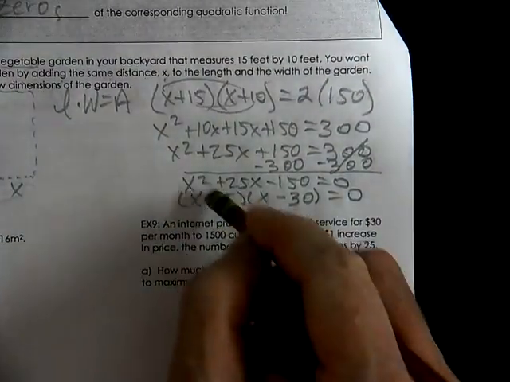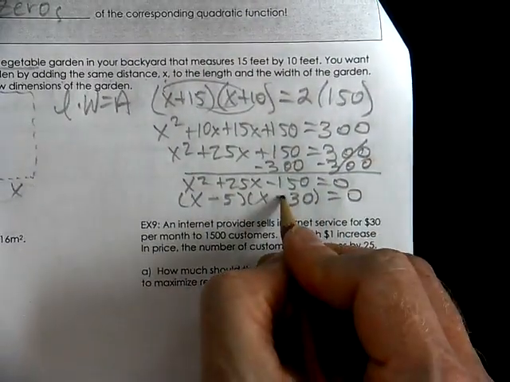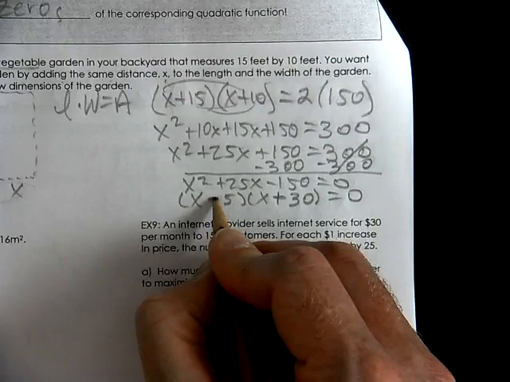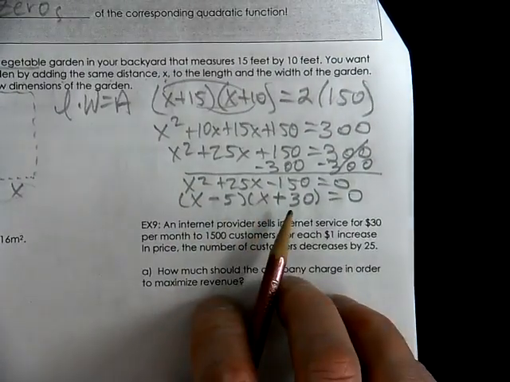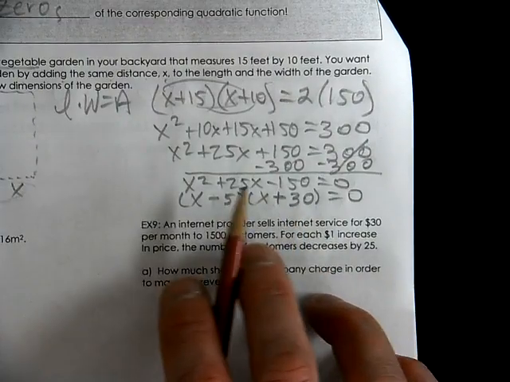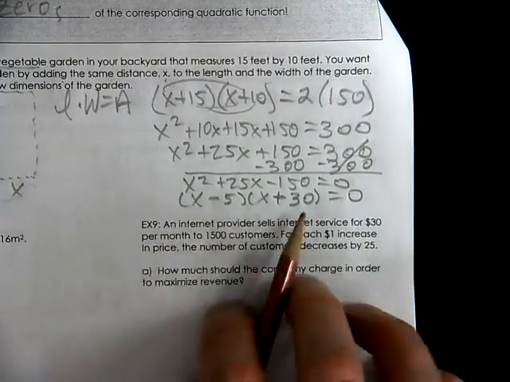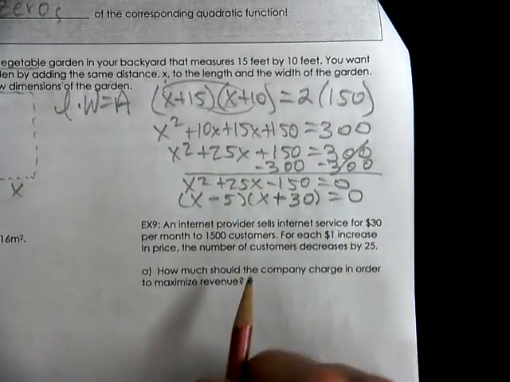Actually, the other way around. It's going to be negative 5 and a positive 30. That's what happens when I don't show my work. Right? You're going to multiply and you get negative 150, and the 30 minus 5 gives you 25.